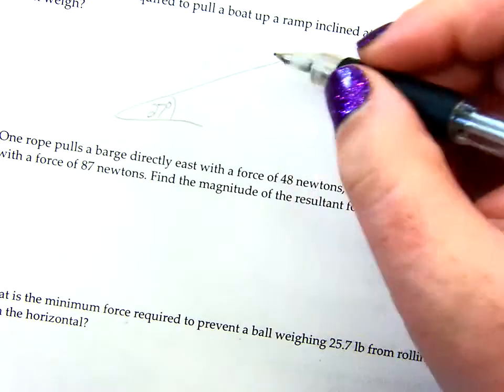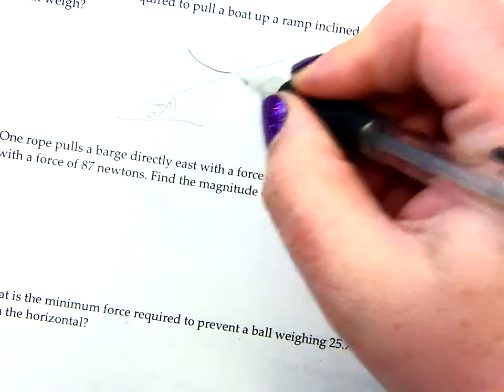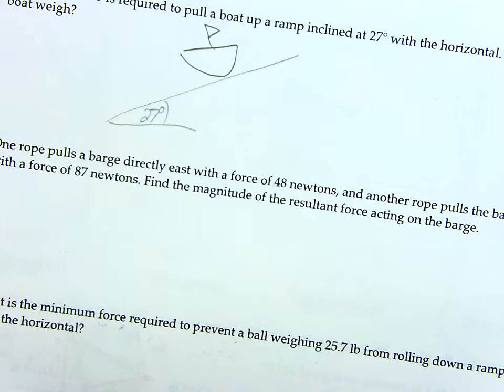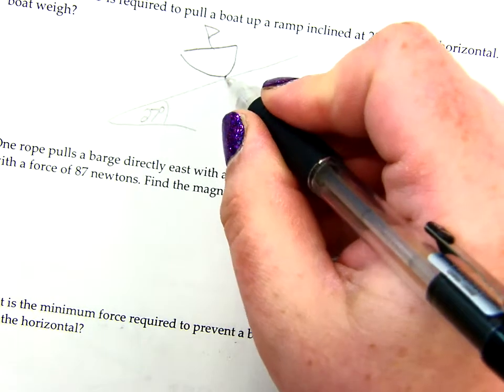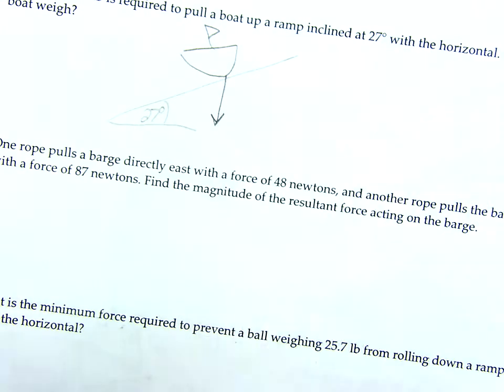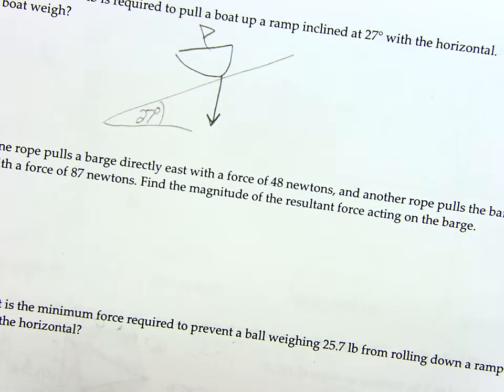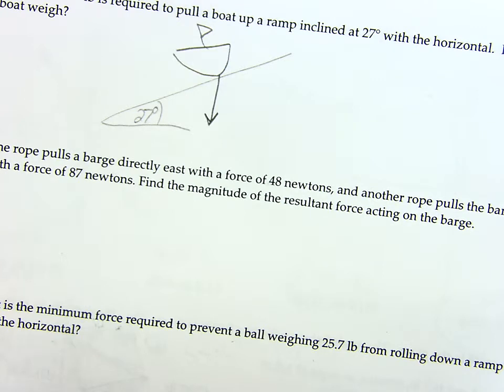I have a boat. Here's my boat. Basically, straight down is going to be a force that's equivalent to the weight of the boat. That's gravity pulling on the boat. That's the entire weight of the boat. The boat is going down. Well, I have to figure out what force will keep the boat from going down.